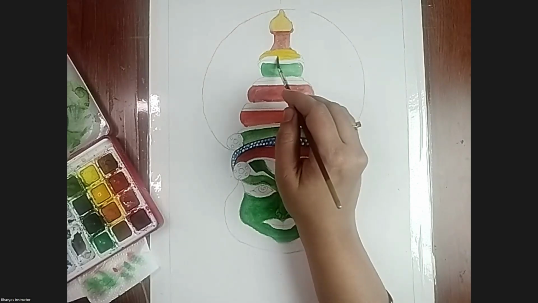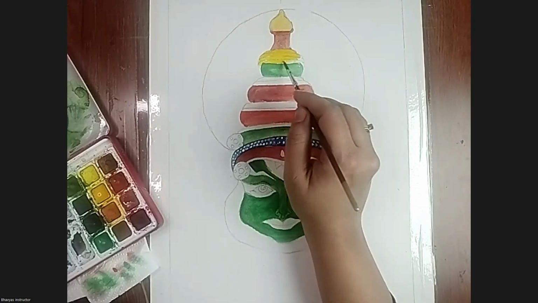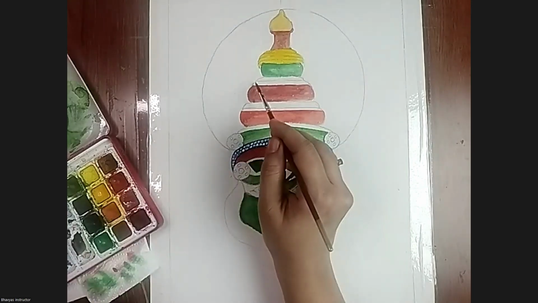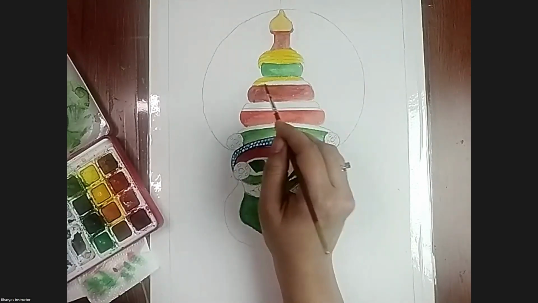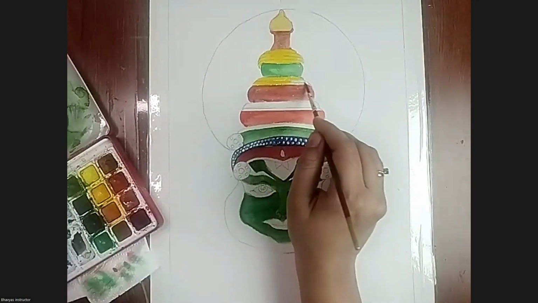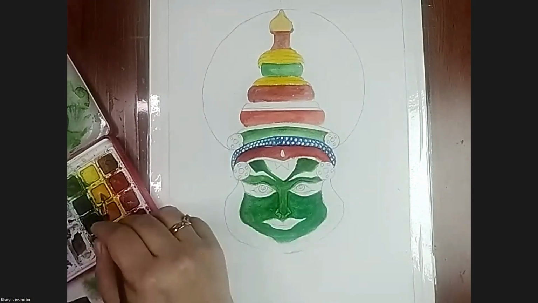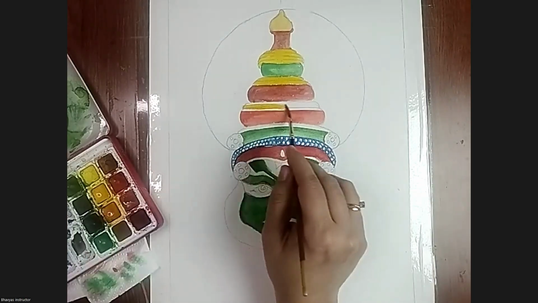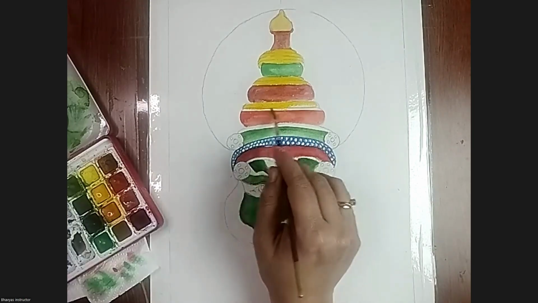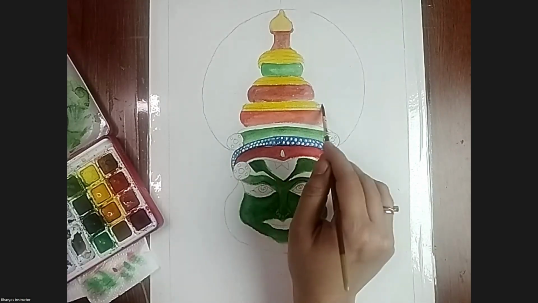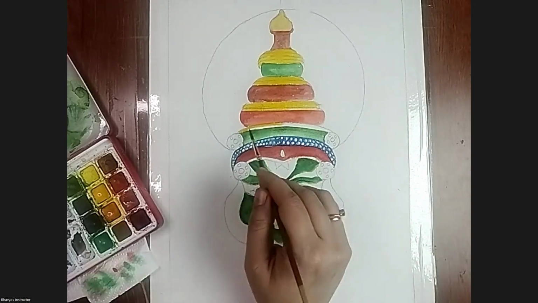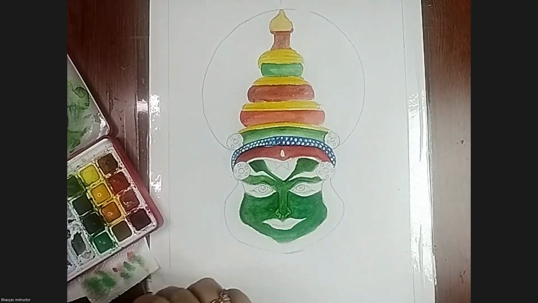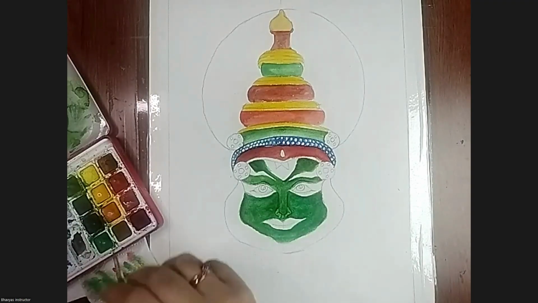If you don't have dark yellow, use light yellow then, for studs.